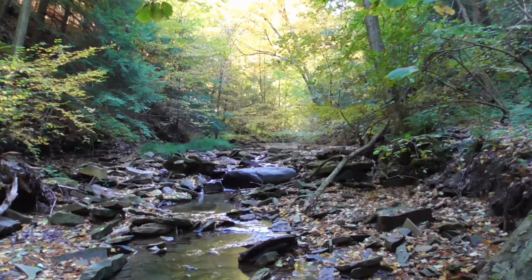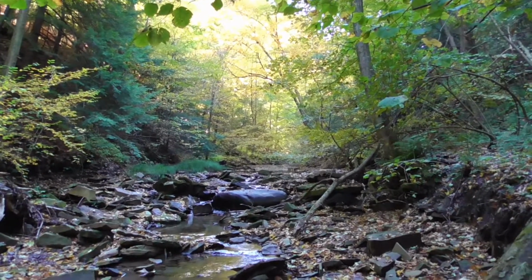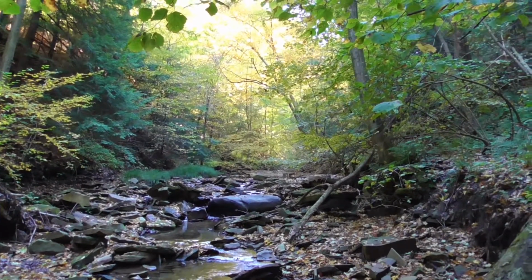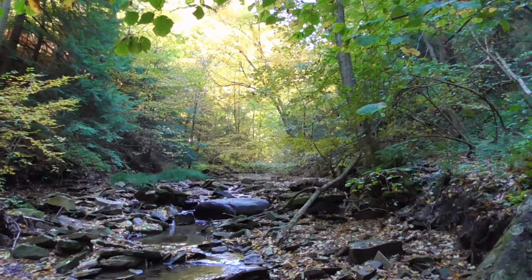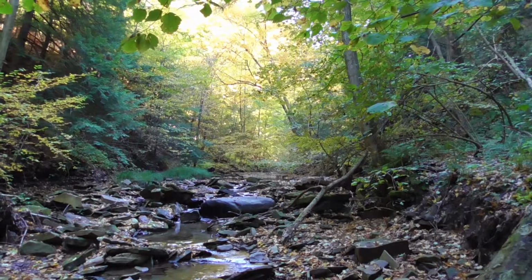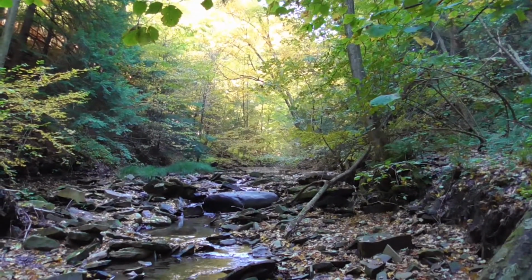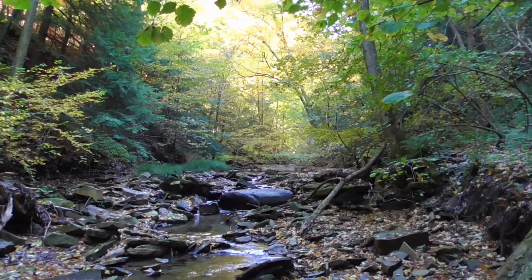One of the things I always like to point out about being in Stebbins is because it's not generally open to the public, it remains fairly pristine. And so if you wonder what northern Ohio looked like before European settlement in the late 18th, early 19th century, this is what it looked like.